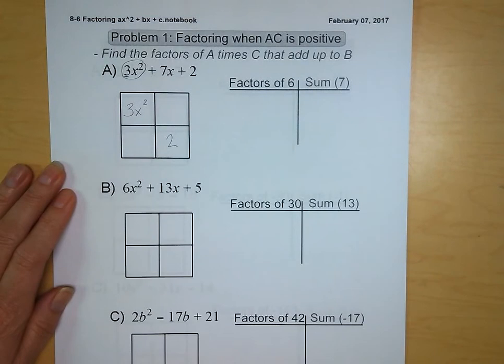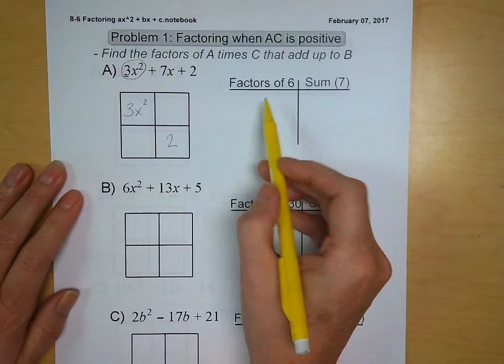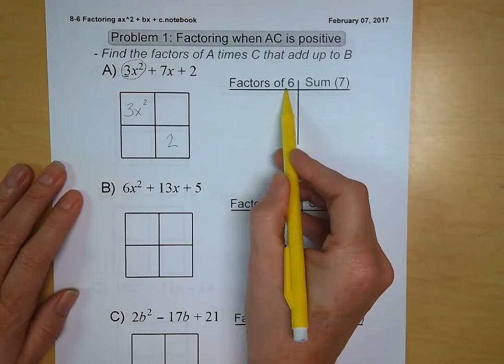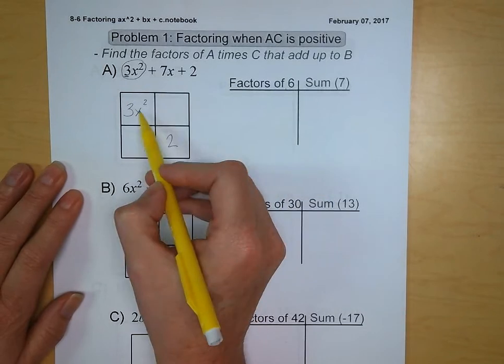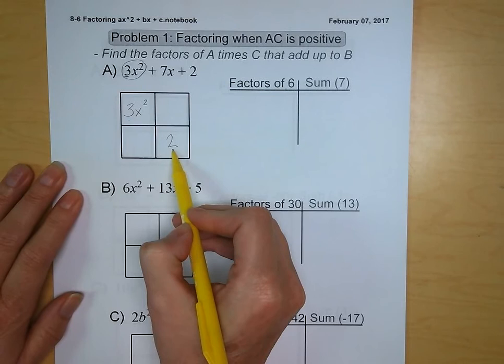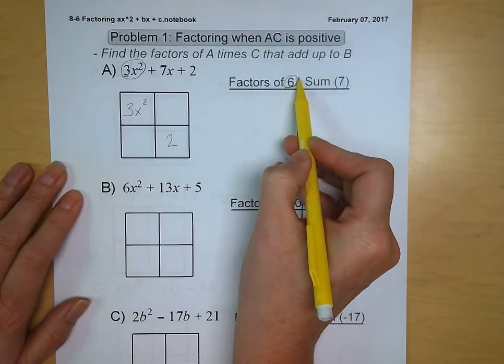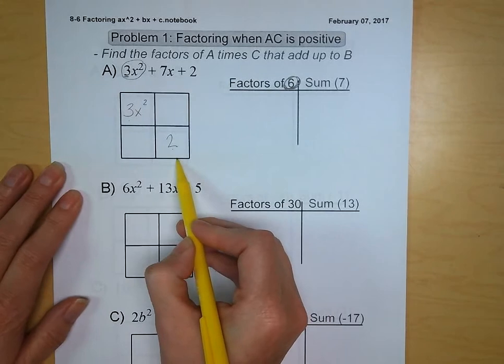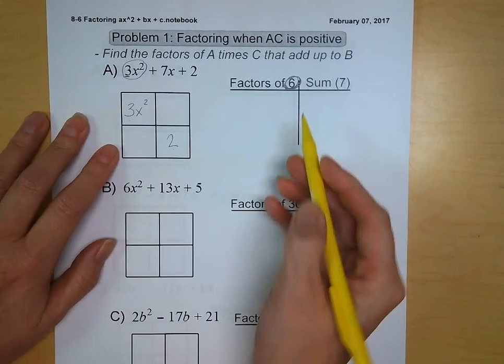Our directions tell us to find the factors of a times c that add up to b. We take our a value, the number attached to the x squared, which is 3, and multiply it by c, which is 2, and that gives us 6. So we're looking for factors of 6 that add up to 7.